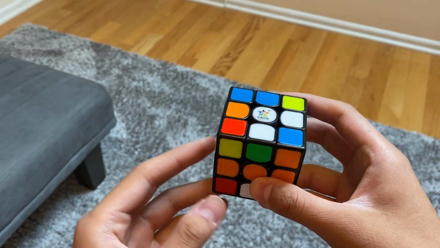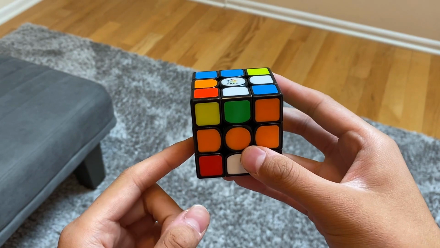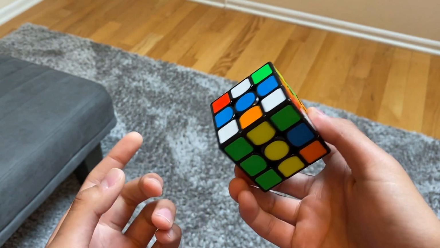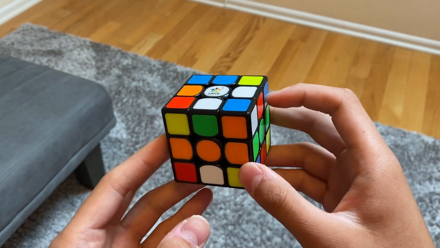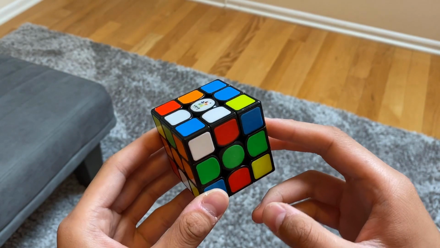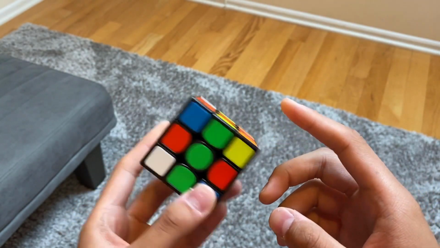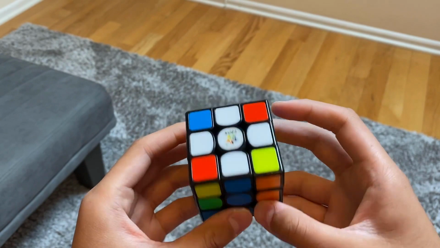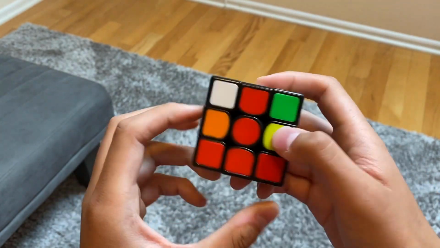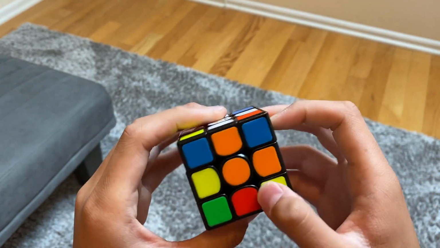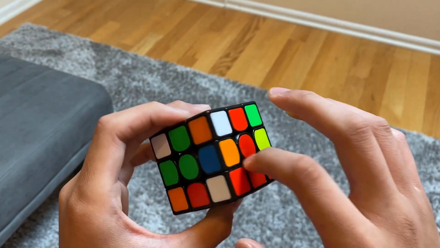Now, the method I'm going to be teaching you today is called the layer by layer method, which is basically the beginner's method or the easiest way of solving the Rubik's Cube. Now, this method consists of 7 steps, and I'm going to be doing a quick walkthrough of each of those steps. The first step is creating a white cross while also making sure these edge pieces' colors are matched up with the correct centers, as so.